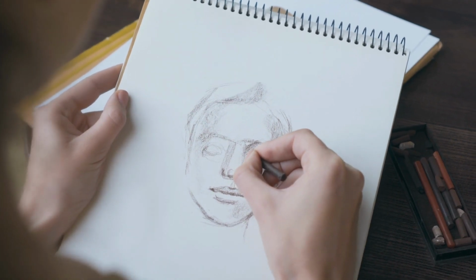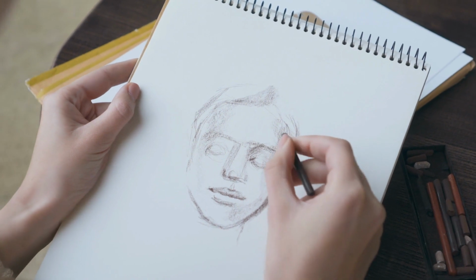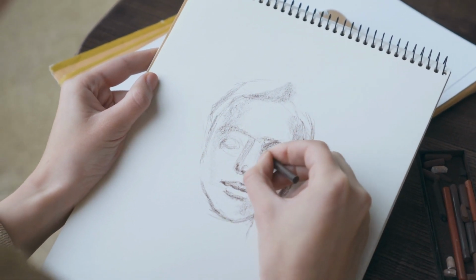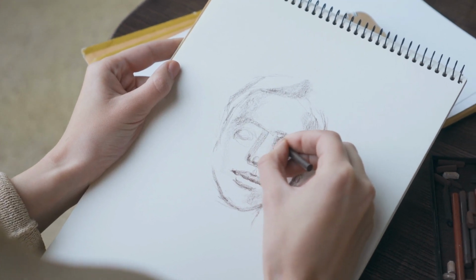Remember, drawing humans takes practice and patience. Don't be discouraged by initial challenges. Keep practicing, studying and observing to improve your skills and develop your own artistic style.